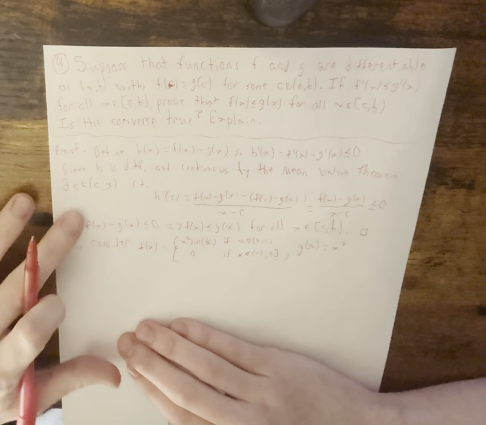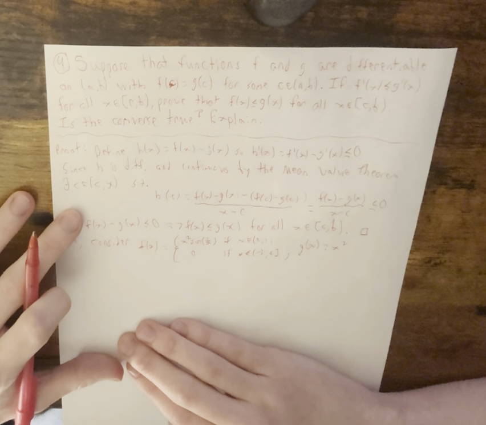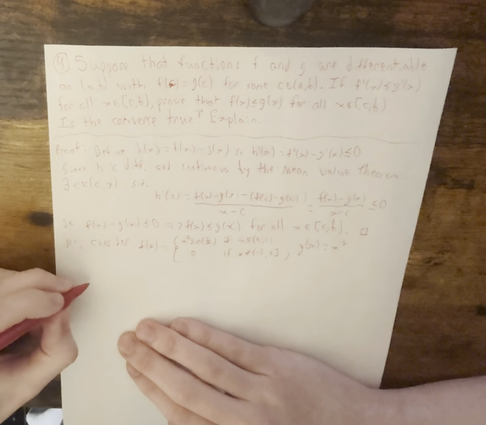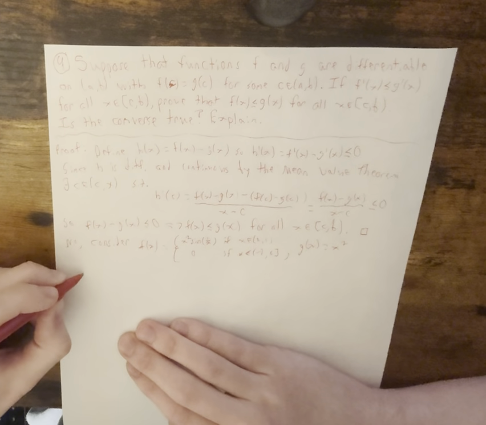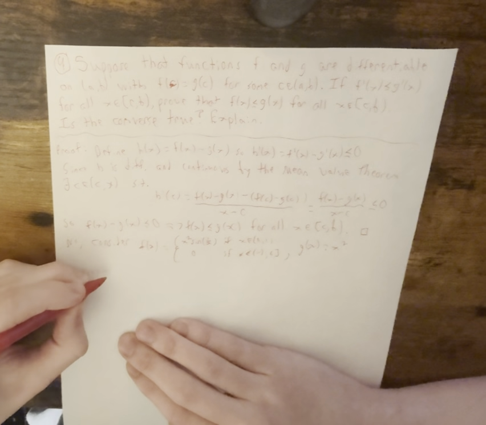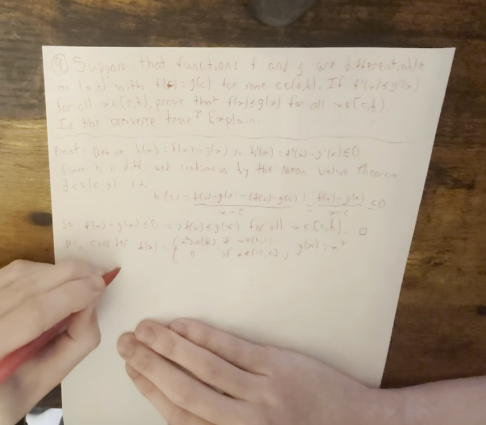Okay, first of all, yes, f of 0 is equal to g of 0.